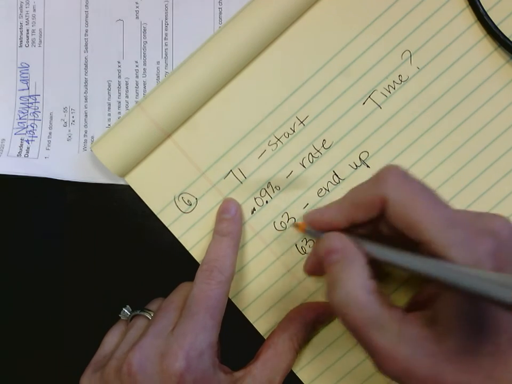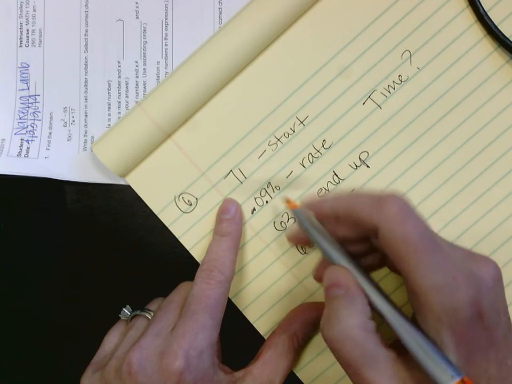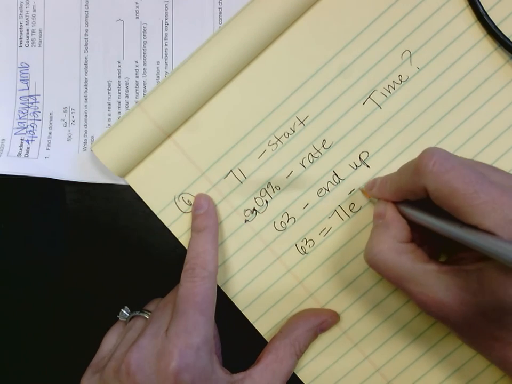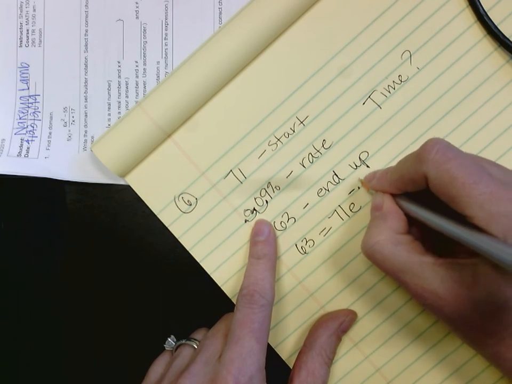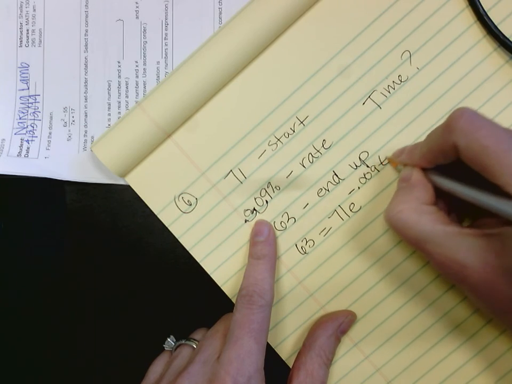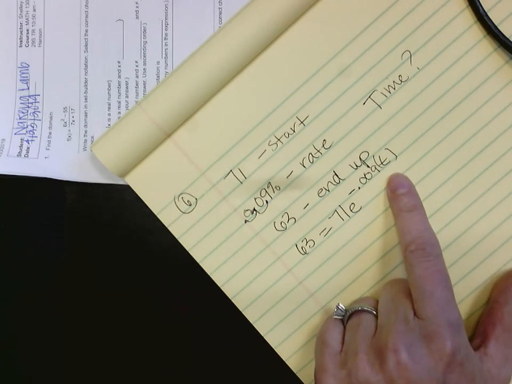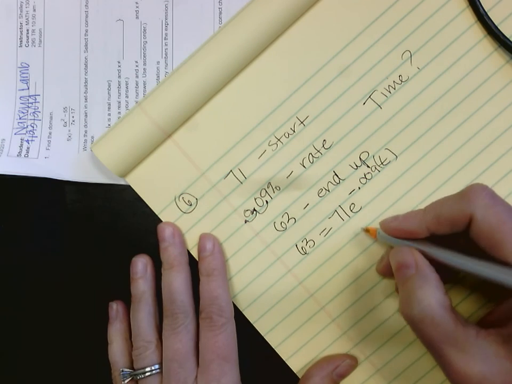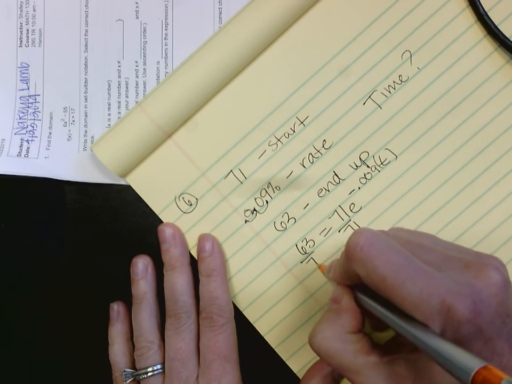Now remember, if I'm 0.9, I need to move this 2 places to the left. So the rate is negative, then put 0.009 t. That's what I don't know. I do not know the t. So let's solve for t. So again, divide by 71.